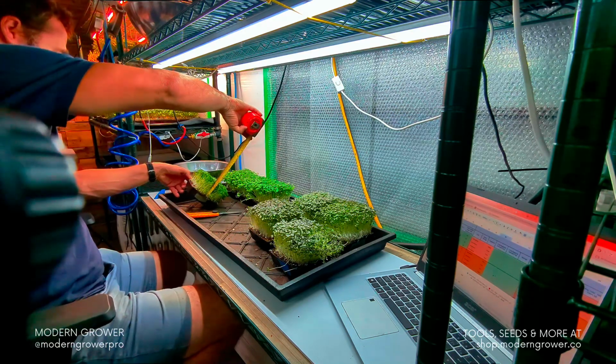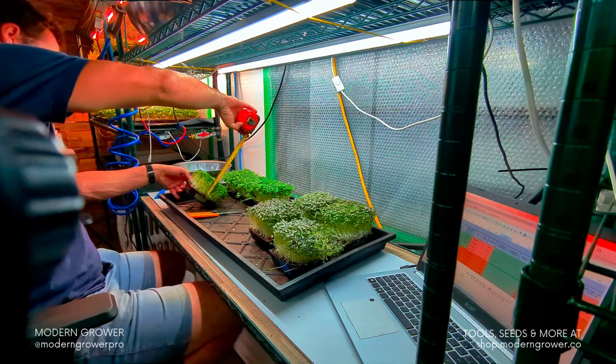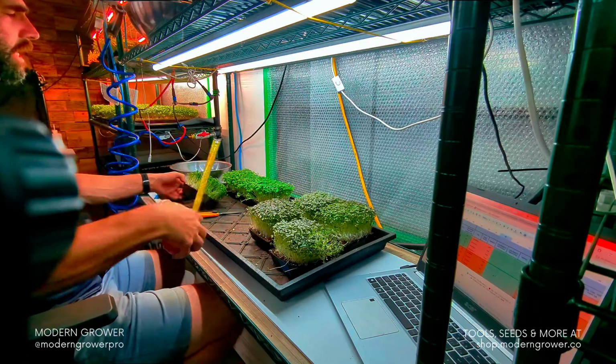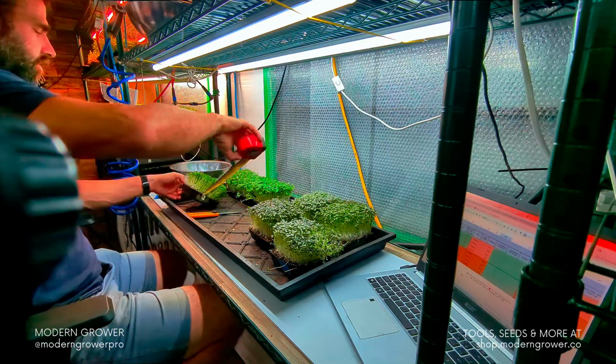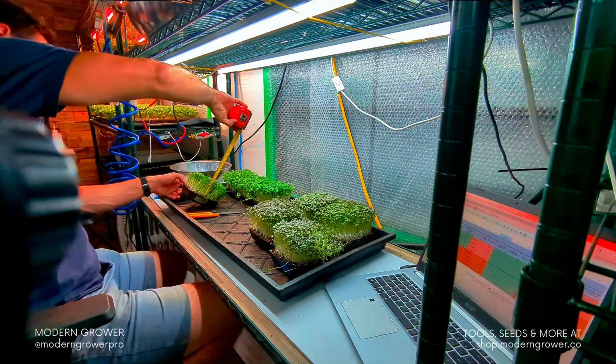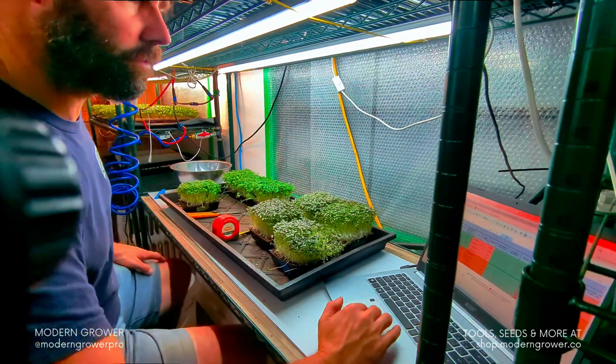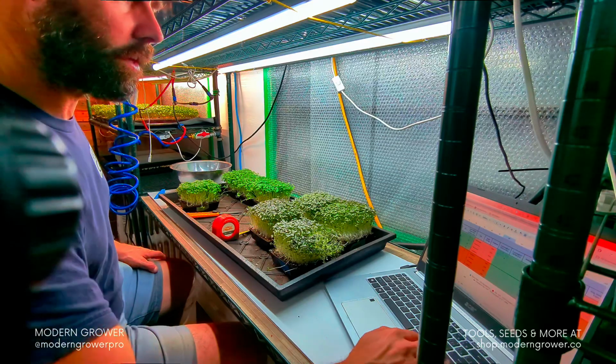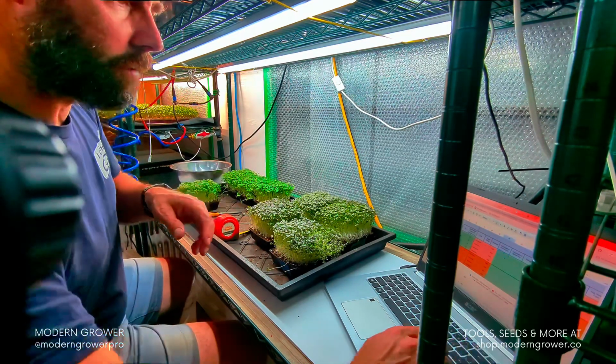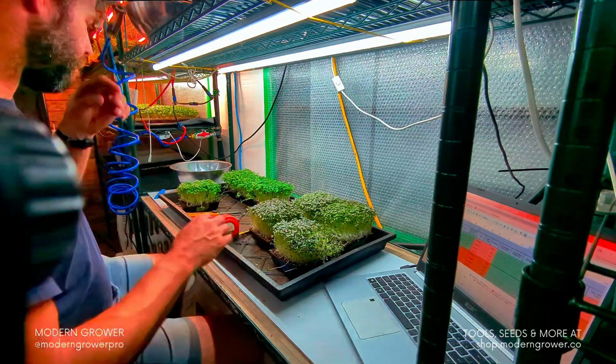Yes, I think you can wrap this one up with just sanitize, sanitize, sanitize. The seeds, your trays, your environment. If you do that, you have good airflow, disease pressure will be there at times, but you're at least doing everything you can to minimize it as much as possible.